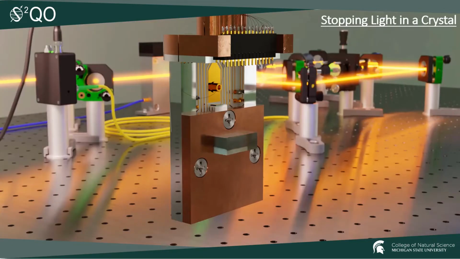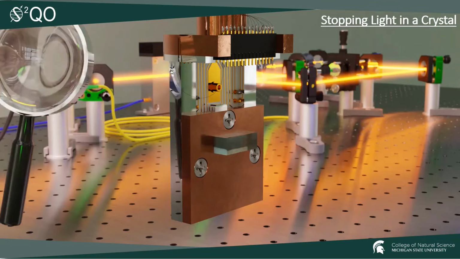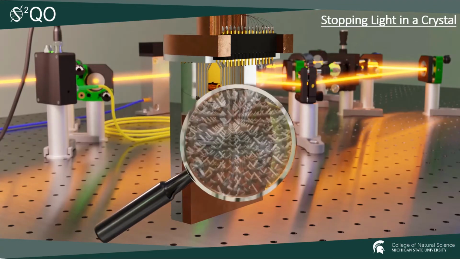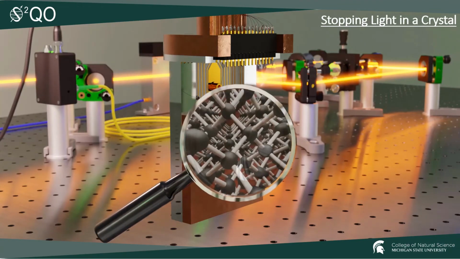Well, we have these special crystals here, and in our lab we typically have them mounted to a cryostat because we have to perform our experiments at very low temperatures. And these crystals can be made out of a variety of materials. A system we work with a lot is synthetic diamond, which, as you might know, in its pure form only contains carbon and is highly transparent.